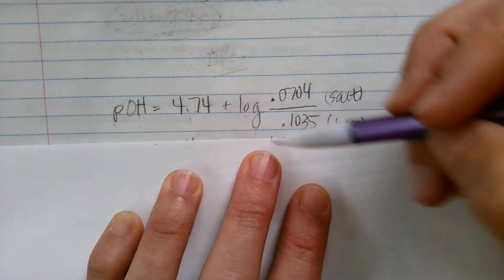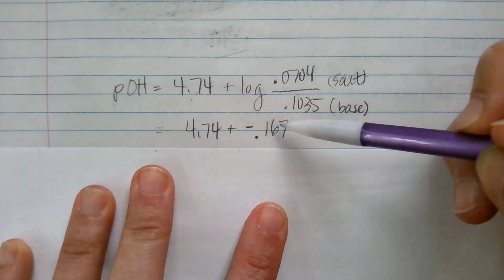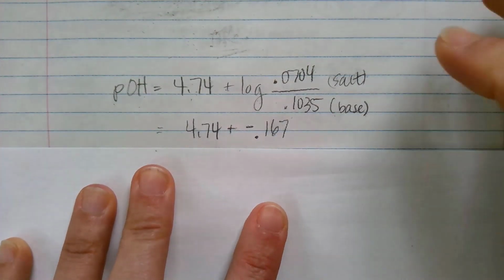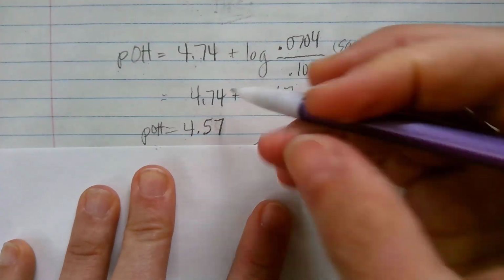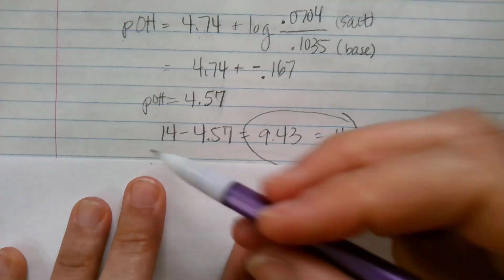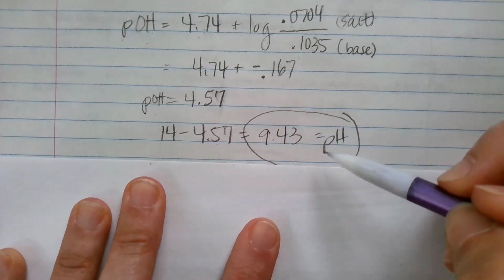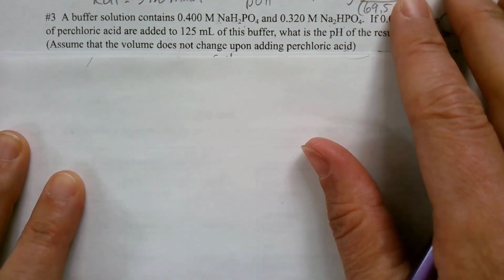All right, so when I plug this into my calculator, I would get 4.74 plus a negative 0.167. So that would give me a pOH of 4.57. And how do we find the pH from here? Well, all we have to do is 14 minus the pOH to get the pH. We should get 9.43 for my pH. Let's look at number 3.